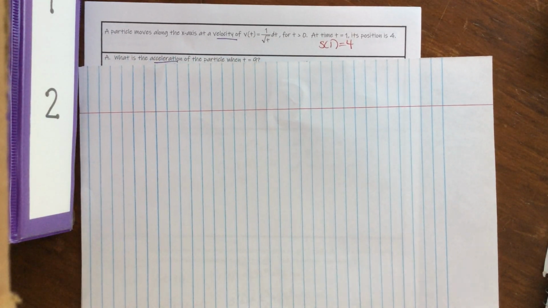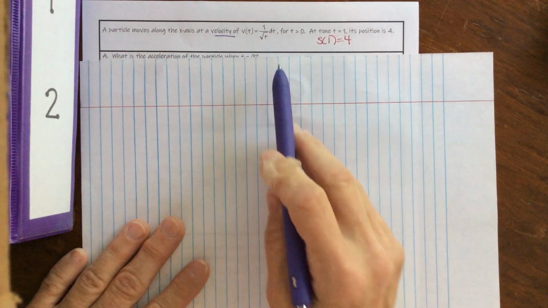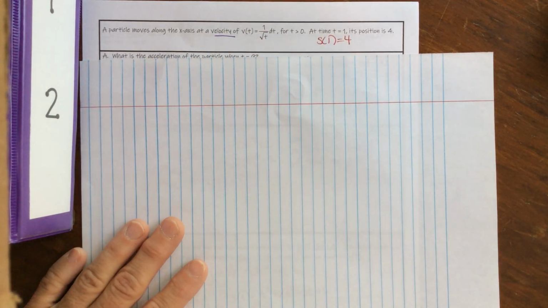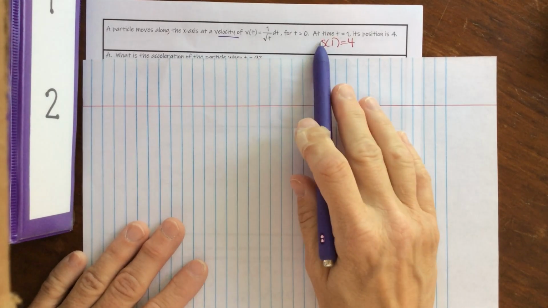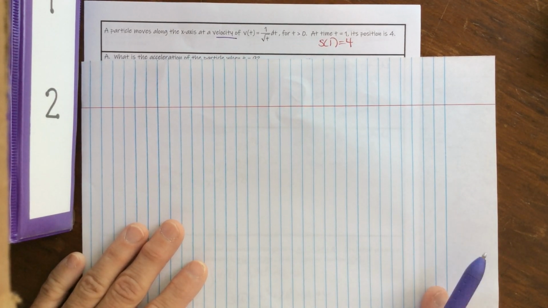And we're going to go back to a particle problem. And it says, let me pull that down so we can see it. It says a particle moves along the x-axis at a velocity of v of t equals 1 over the square root of t, for time t greater than 0. At time t equals 1, its position is 4.